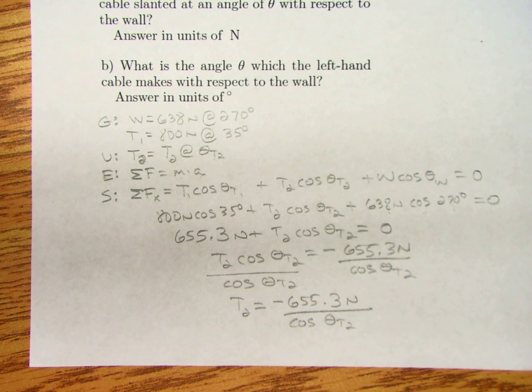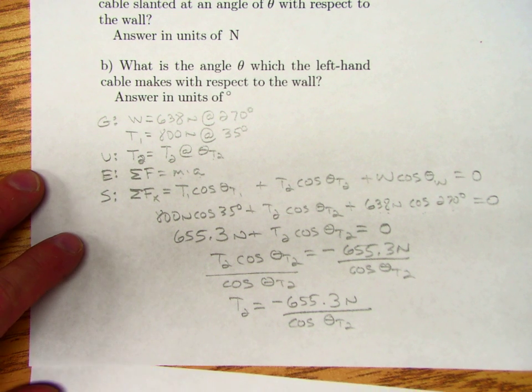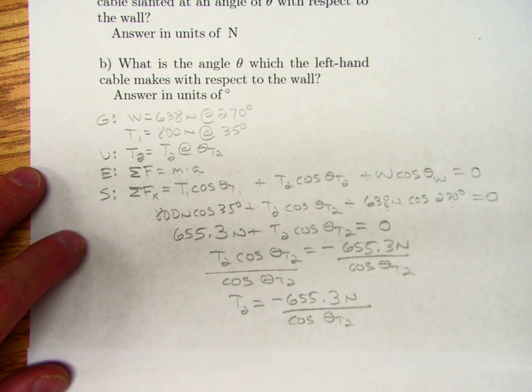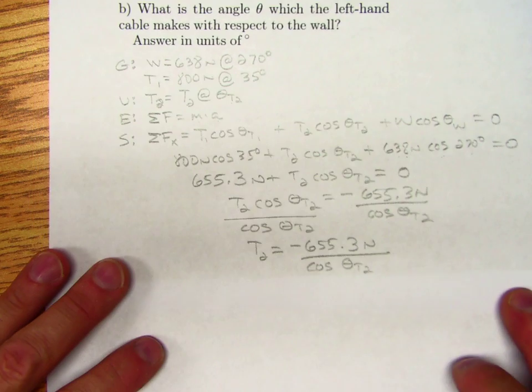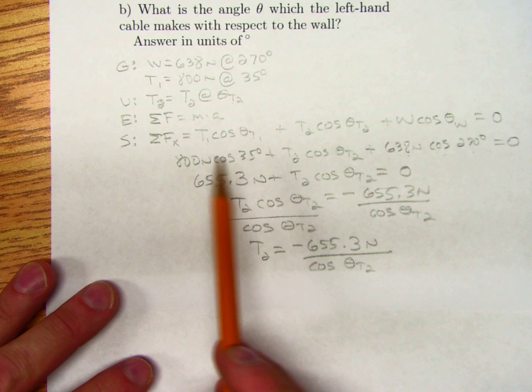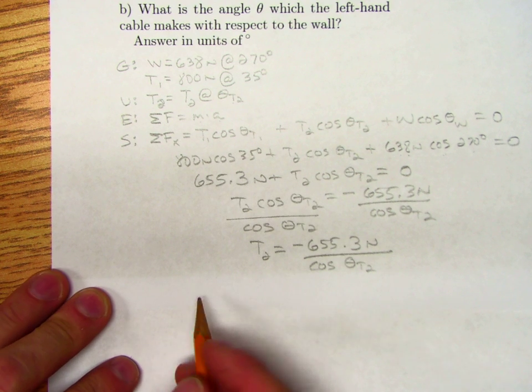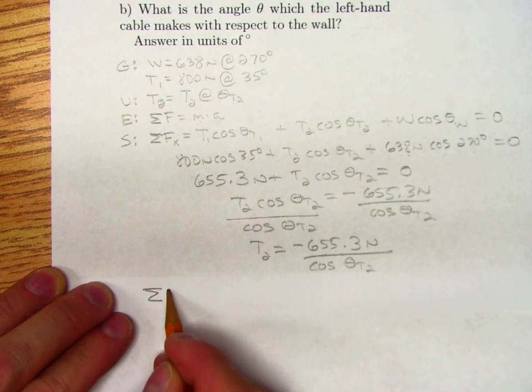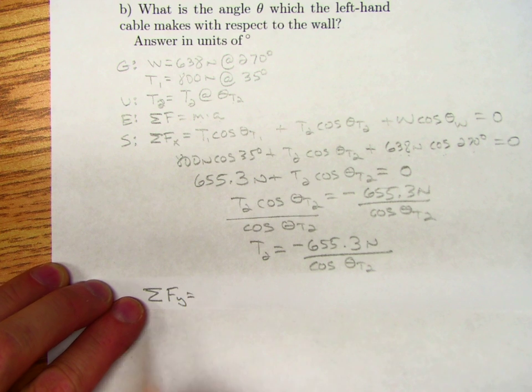Okay, so obviously we can't solve this because we have one equation and two unknowns. We don't know T2 and we don't know theta T2. So we need to find another equation. In math, if you have two unknowns, you need at least two equations to solve. Well, we have another axis, right? We have sigma Fy.